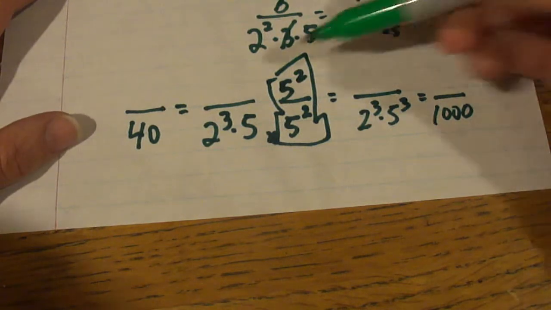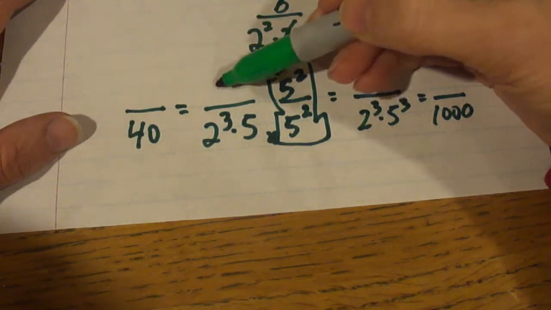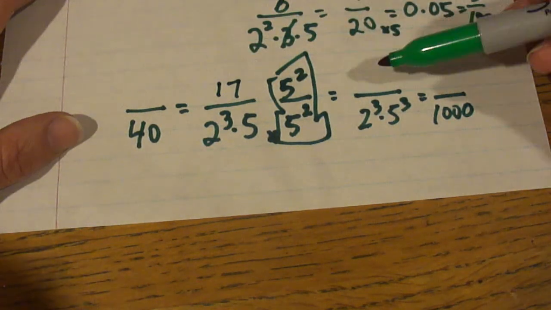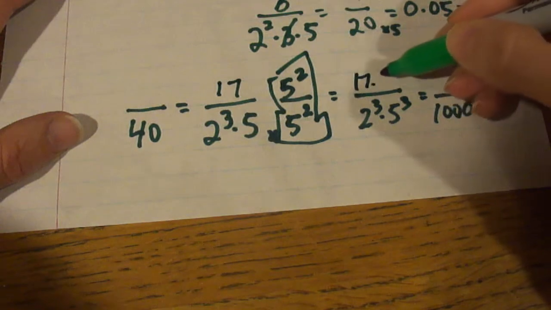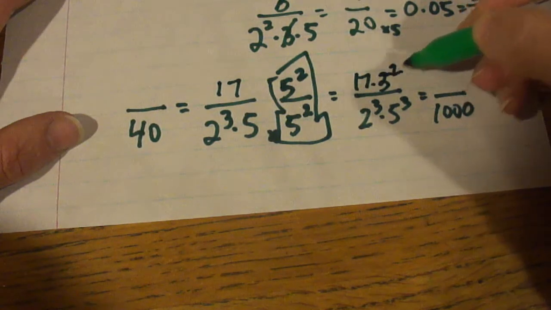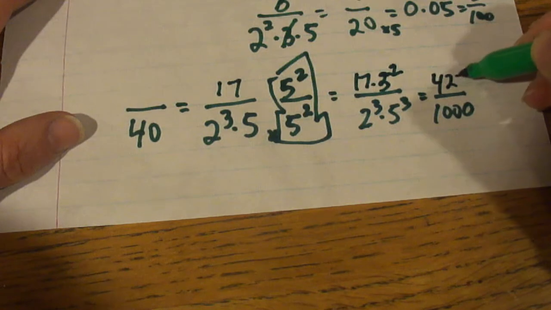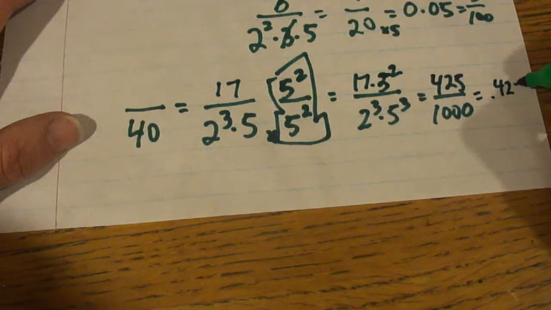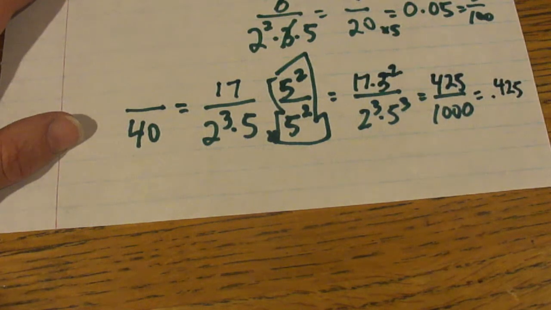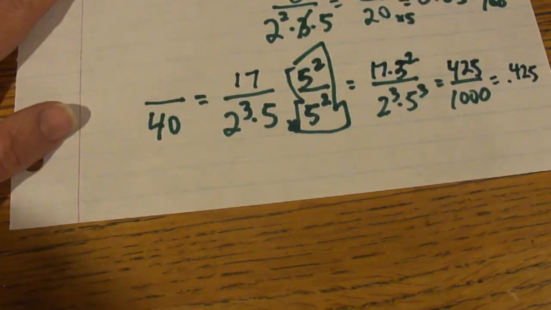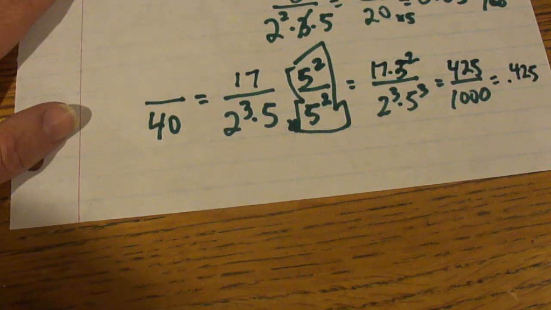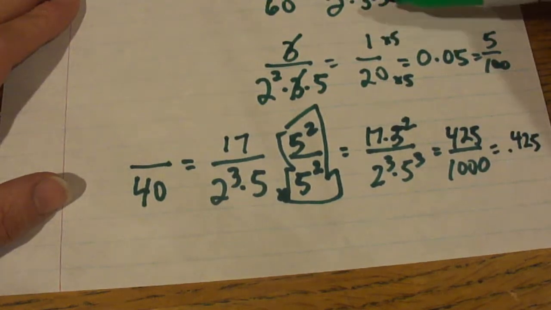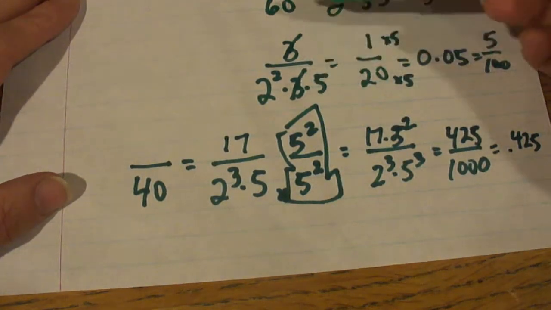My numerator doesn't matter, whatever number that is, even if it's a prime number like 17. I would just do 17 times 25 to get my numerator. 425 over 1,000 is equal to 0.425, or 425 thousandths. It terminates because my denominator has only 2's and 5's. Any other denominator will not work unless the stuff that's making it repeat, as in this 3, gets canceled out with its numerator.